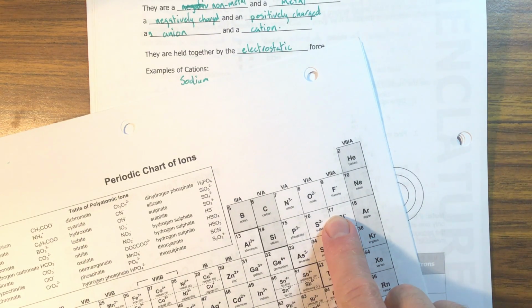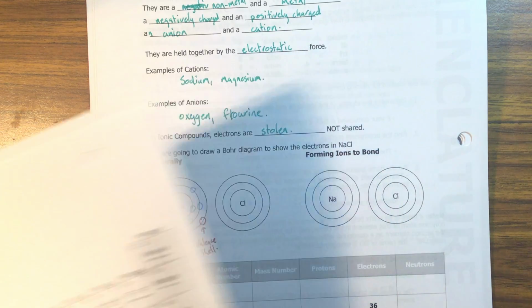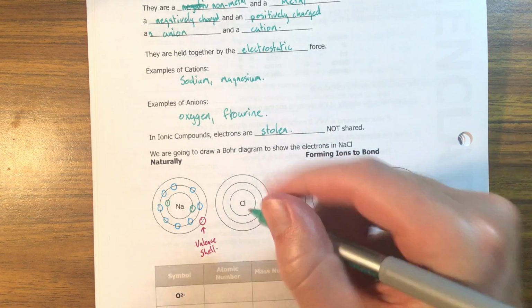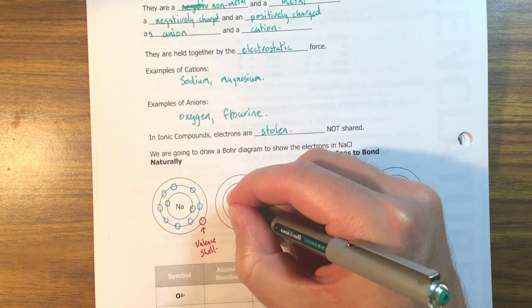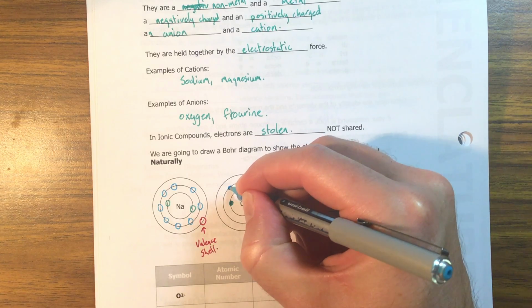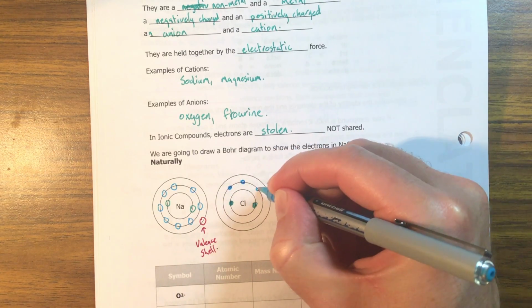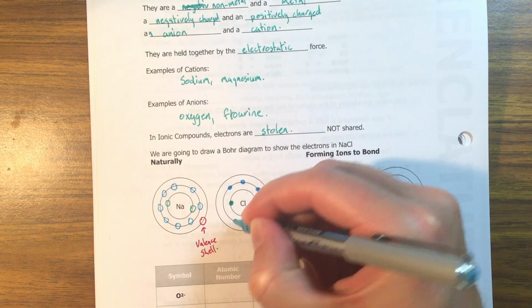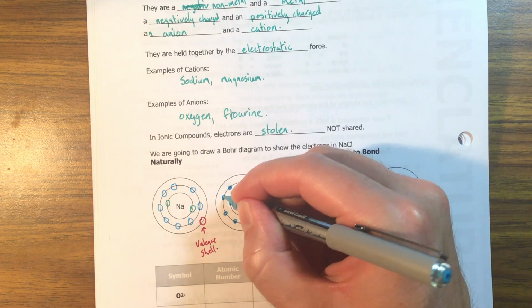Chlorine has 17 electrons in its neutral state. 17 is a lot. So it's got 2 in the first shell and 8 in the next shell: 1, 2, 3, 4, 5, 6, 7, 8.